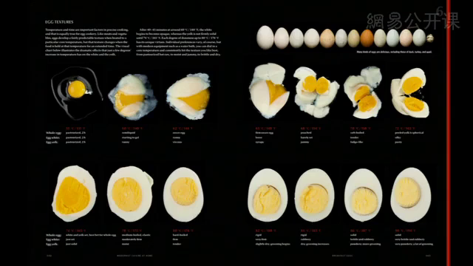Another interesting thing is proteins and how proteins coagulate under heat. This is eggs, where the eggs are at different temperatures. Of course, there's a raw egg over there. As you increase the temperature, both the yolk and the egg white have different proteins, and they coagulate at different temperatures.